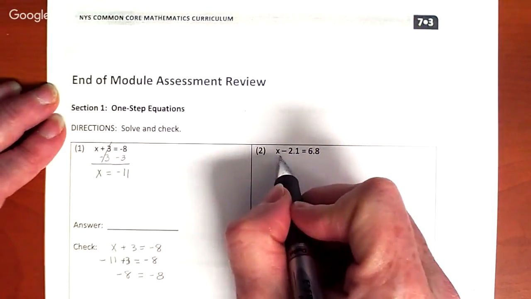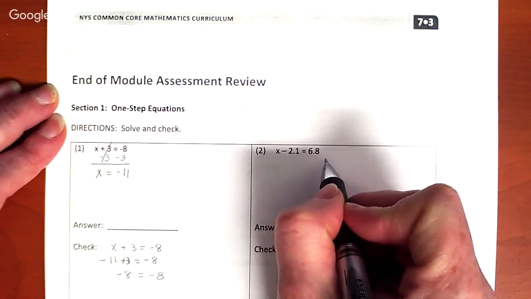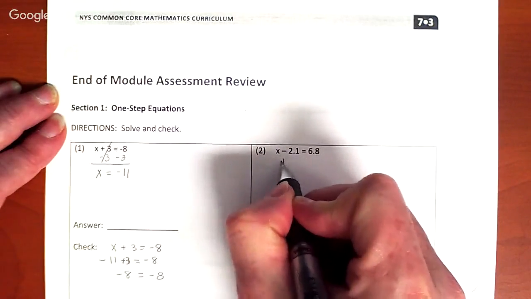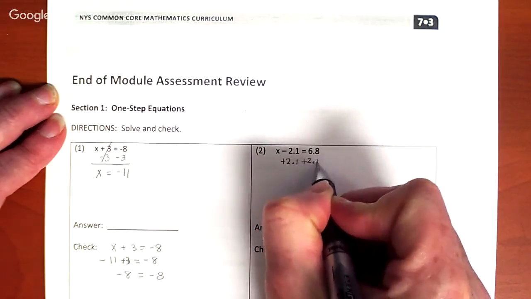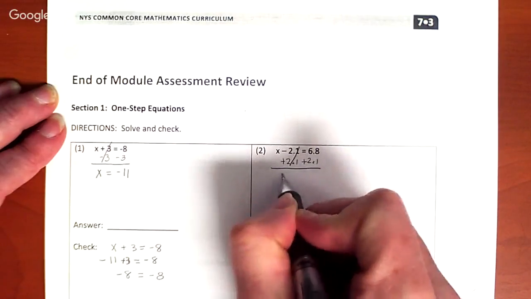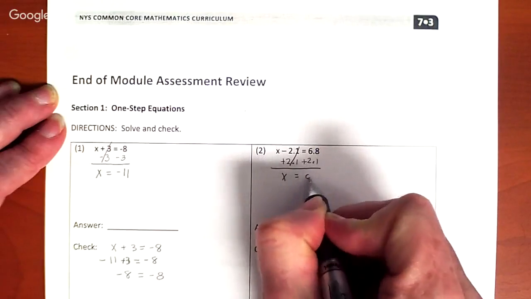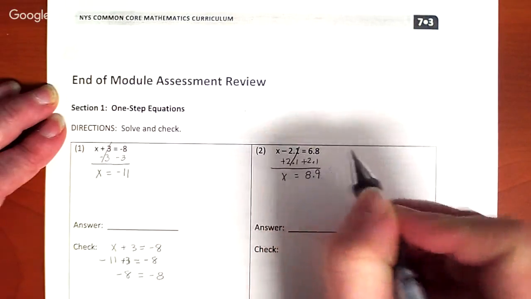Now we have x minus 2.1 equals 6.8. So we're going to add 2.1 to both sides. We have x equals 8.9.